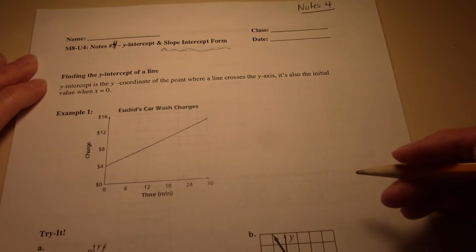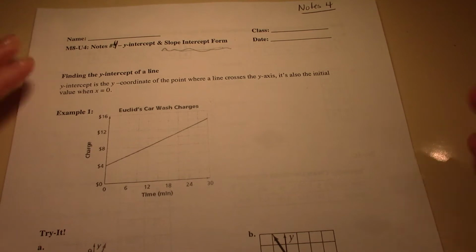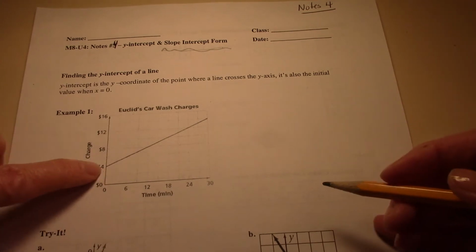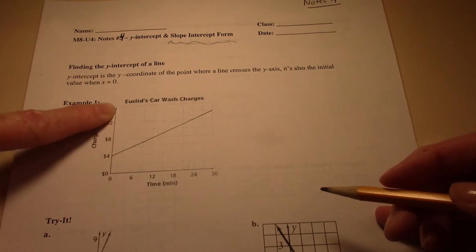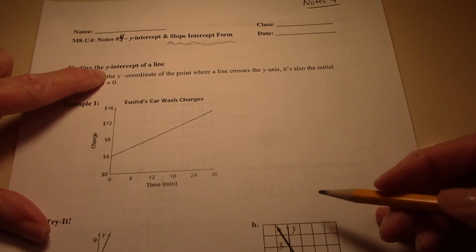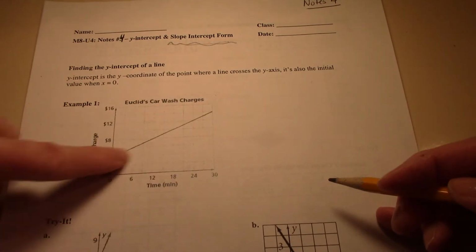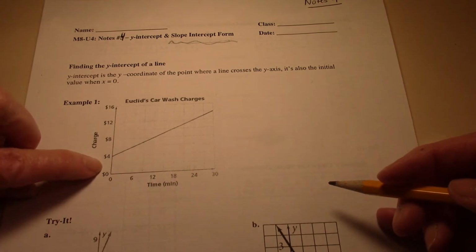finding the y-intercept of a line. Well, intercept means to intercept a pass. It's to cross in front of, intercept the traffic, whatever. You're catching it, you're going through. The y-intercept is where a line crosses the y-axis. Get that into your head. The y-intercept is where the line that you'll be graphing or reading about is crossing the y-axis.